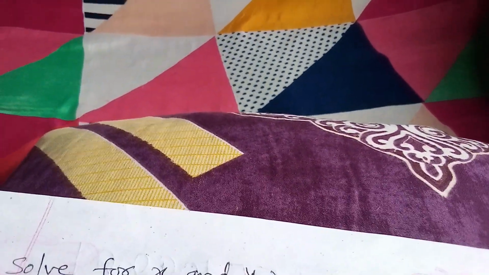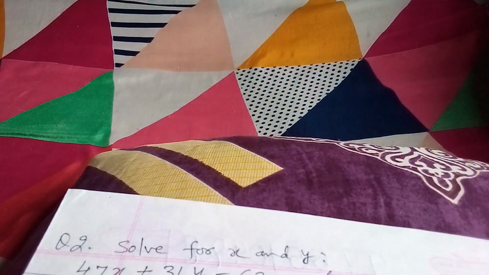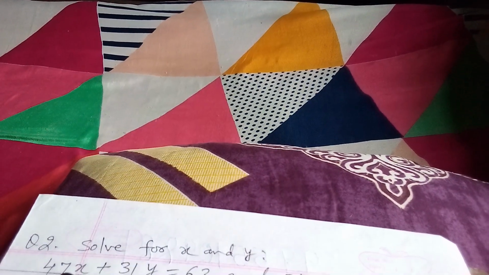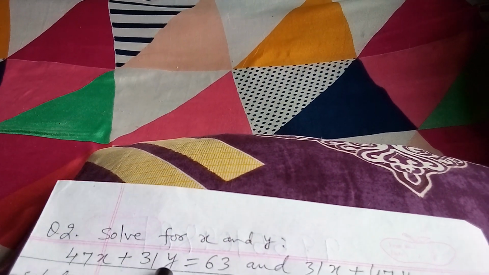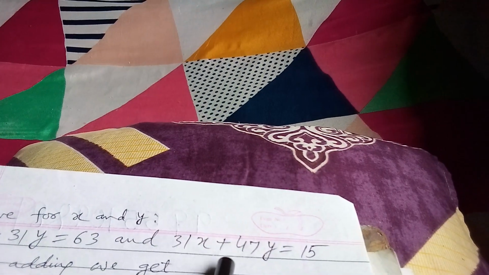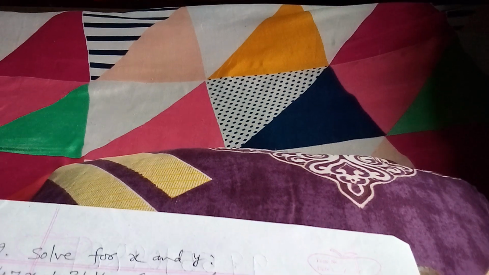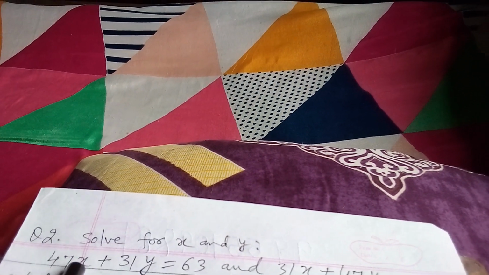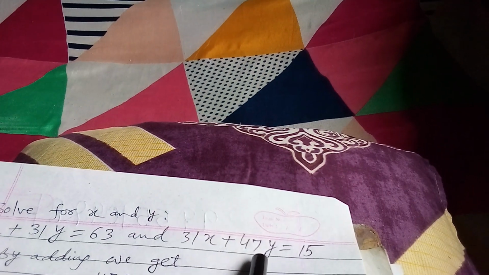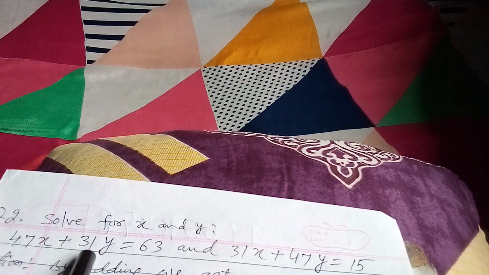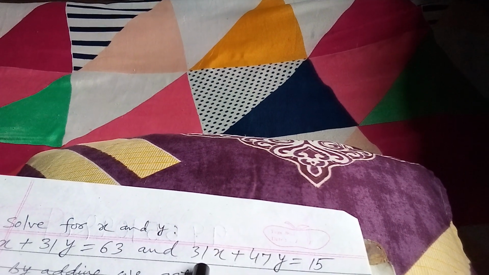The question is, solve for x and y: 47x plus 31y equals 63, and 31x plus 47y equals 15. Here also you find the coefficients of x and y in one equation are interchanged in the second equation. That means the coefficient of x in the first equation becomes the coefficient of y in the second equation, and the coefficient of y in the first becomes the coefficient of x in the second.